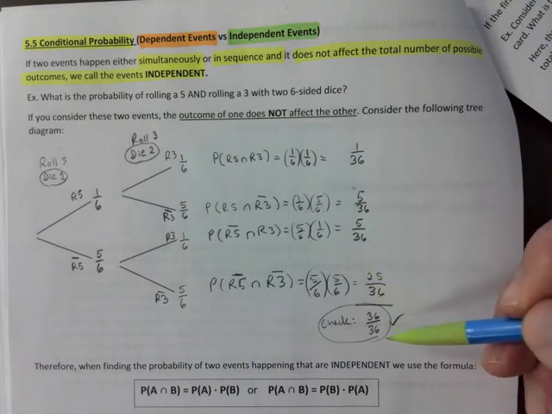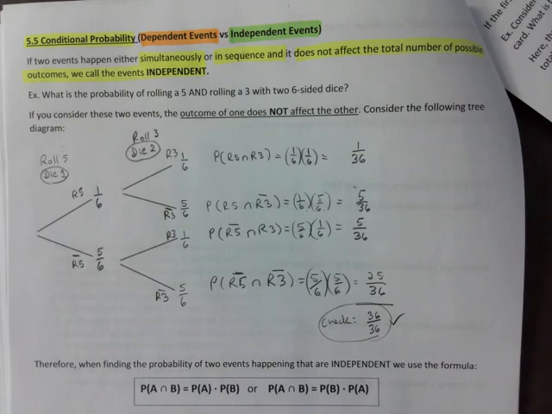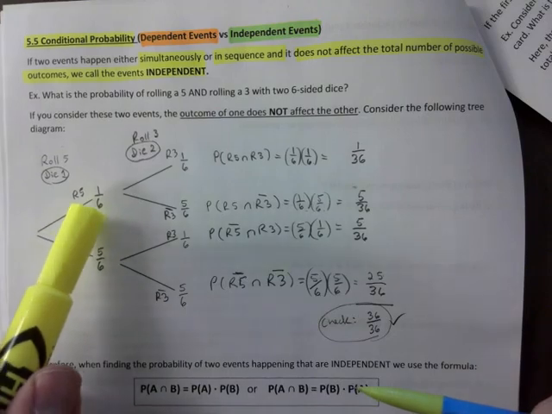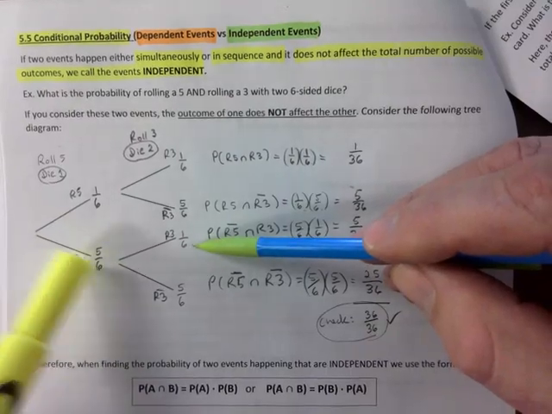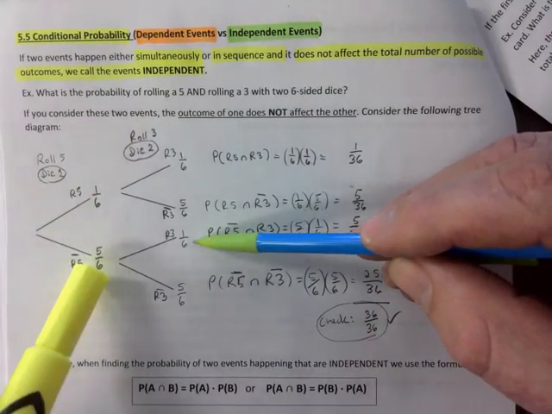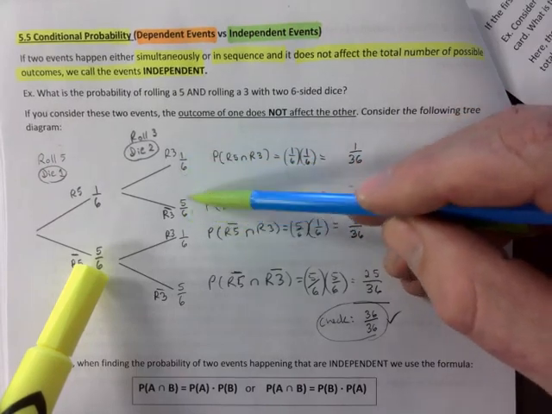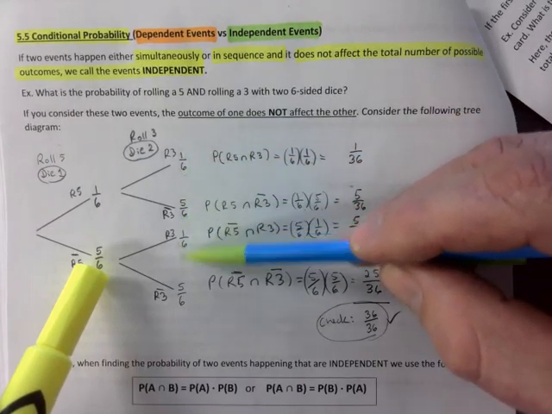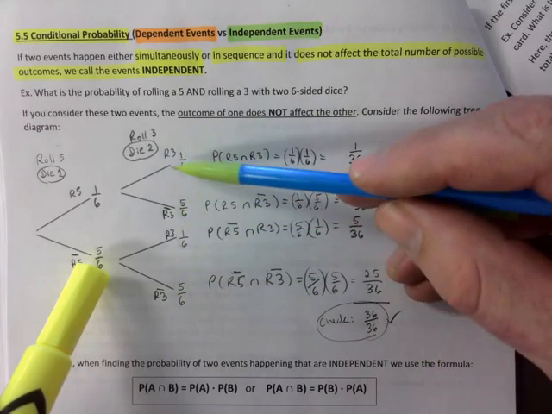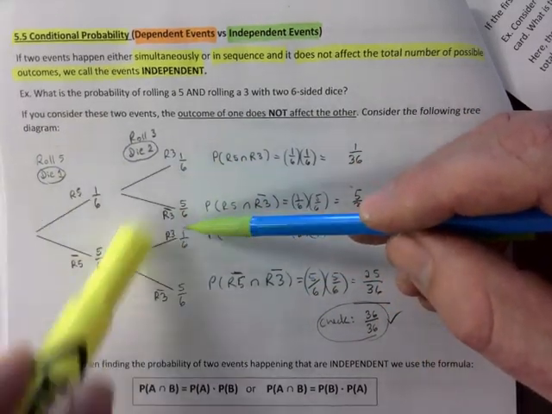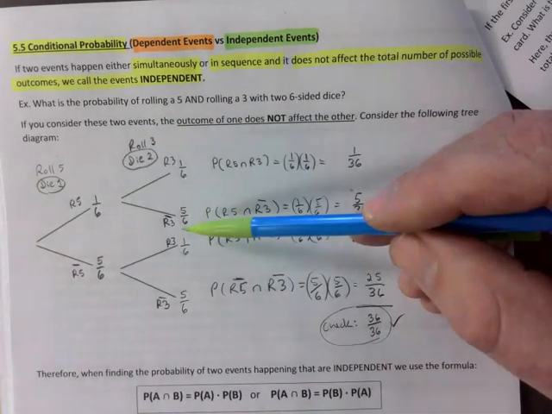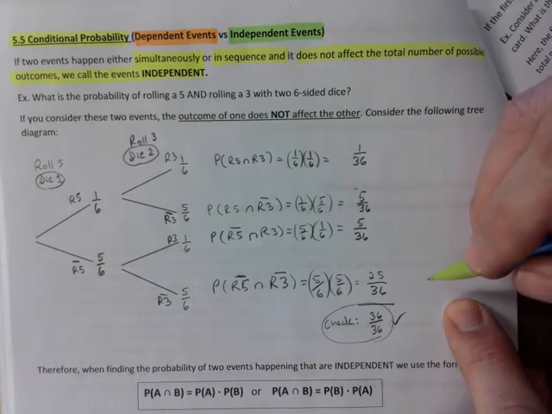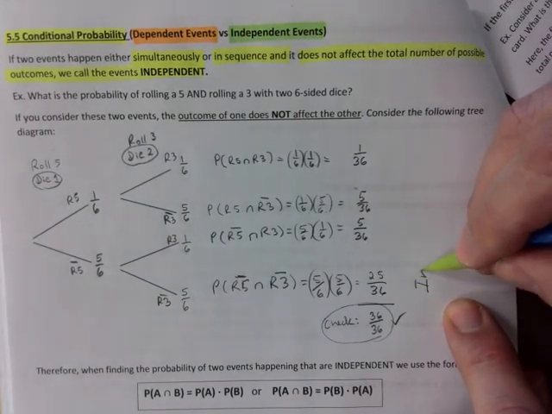Okay? So this is a tree diagram where nothing changes, right? The first event does not affect the second event. Regardless if you get a 5 or you don't get a 5, it's 1 out of 6, 5 out of 6. It's still 1 over 6 and 5 over 6. Like rolling the 3 has not been affected by what happened before. Crickets, crickets. Just wait for me till I get to the dependent, then we'll see it. So these are independent events.